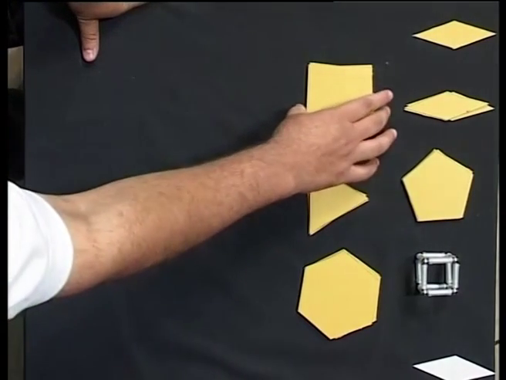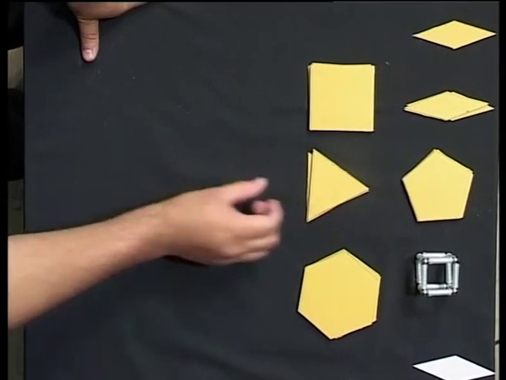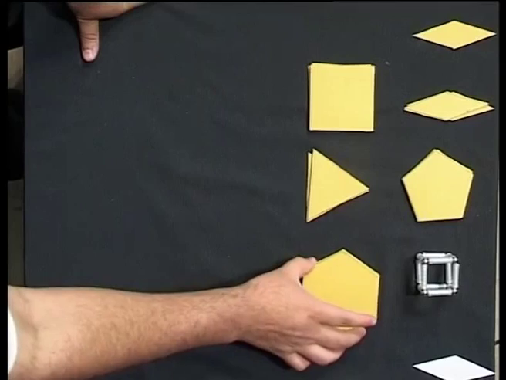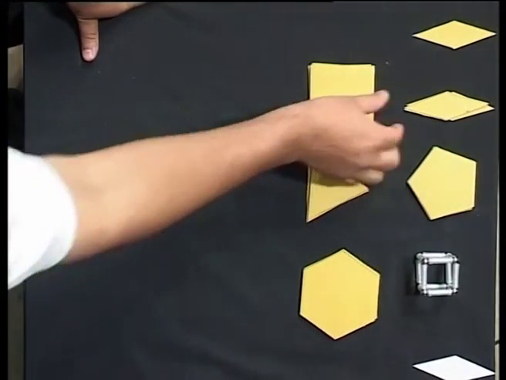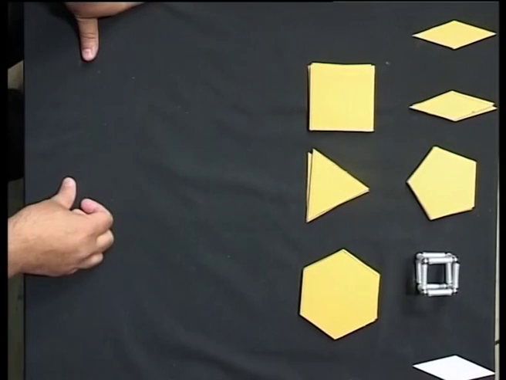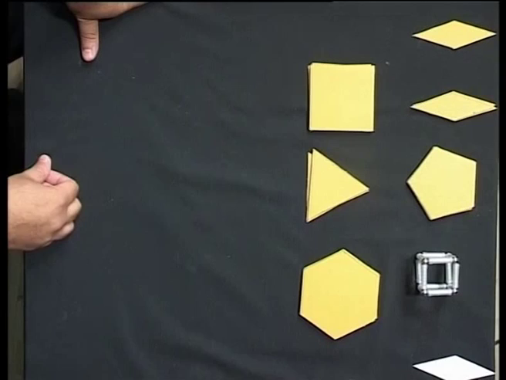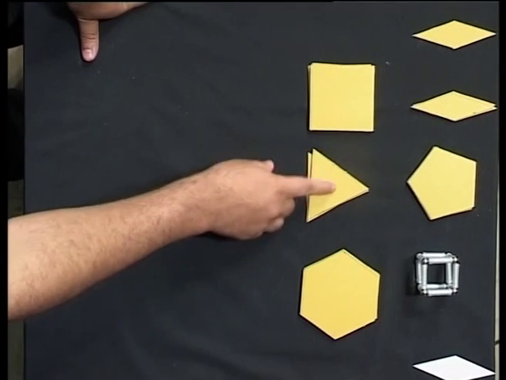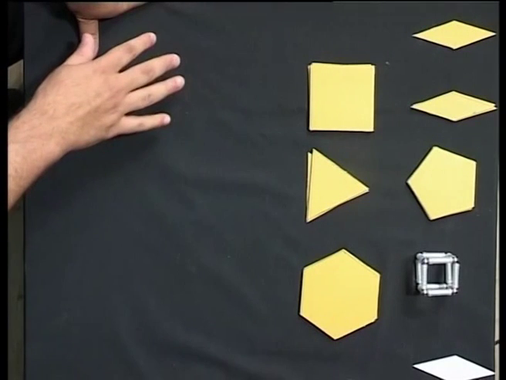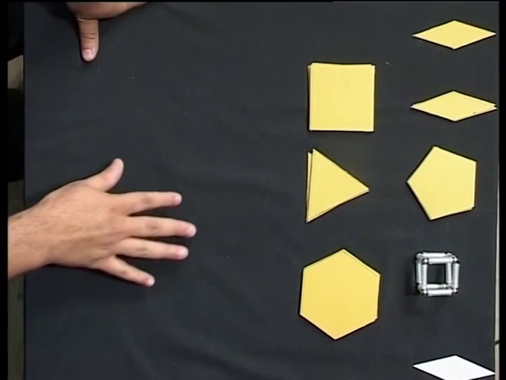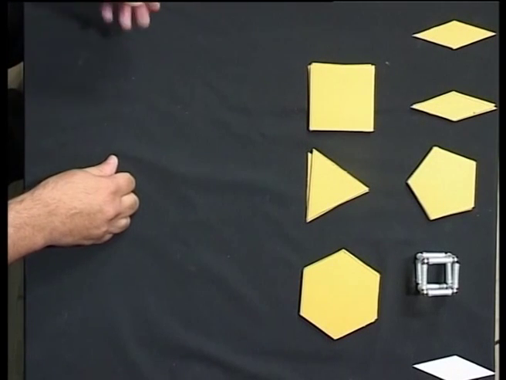Here I have with me a pile of square cardboards, a pile of triangular ones, a pile of hexagonal ones, and a pile of pentagonal ones. In addition, we also have certain rhombus shaped cardboards. Now we know that these shapes, the triangle, the square, the hexagon and the pentagon, form the series which is a part of the infinite series of 2-dimensional figures which are called the regular polygons.